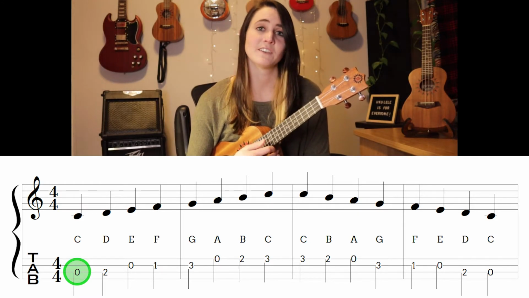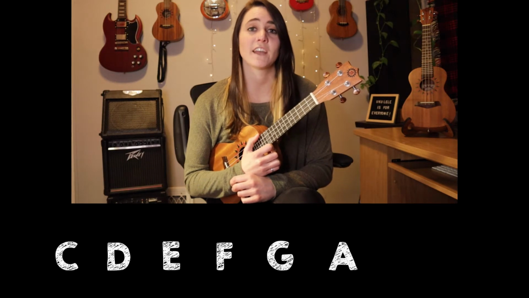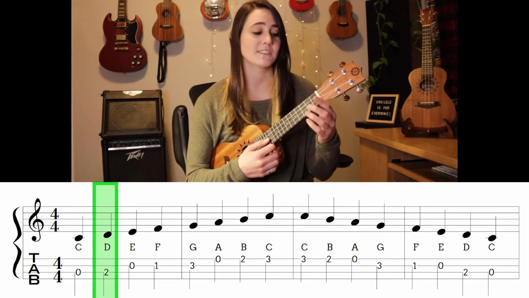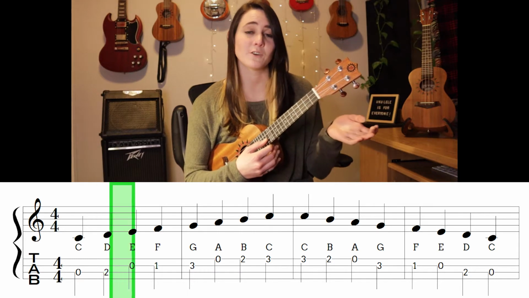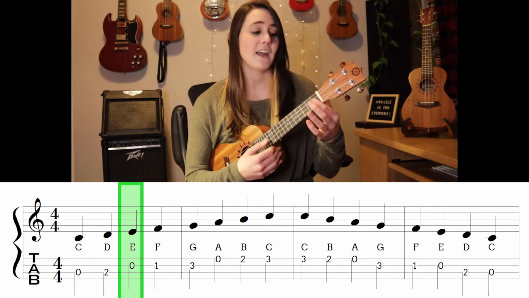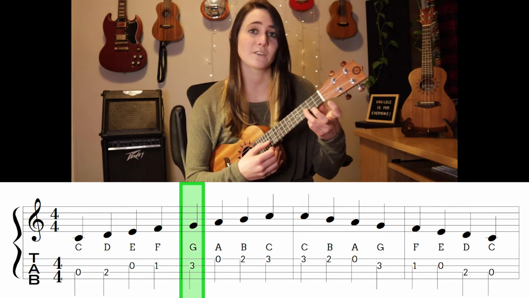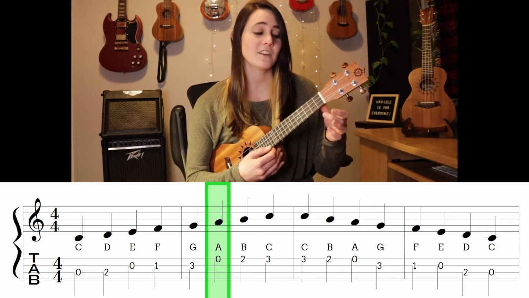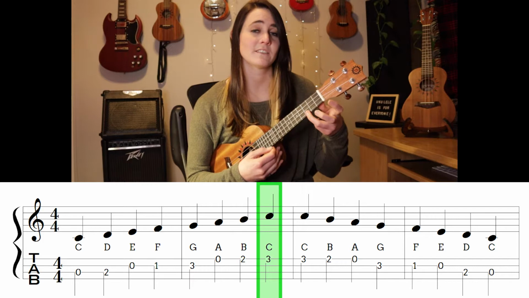That's our first note. So our 7 notes are C, D, E, F, G, A, B, and then back to C. So our first note is C on the C string, then we go to D, which is the 2nd fret of the C string. Next note is E, which is our open E string. F will be our 1st fret of the E string. G is the 3rd fret. A is the open A string, and then B, the 2nd fret, and C is the 3rd fret.